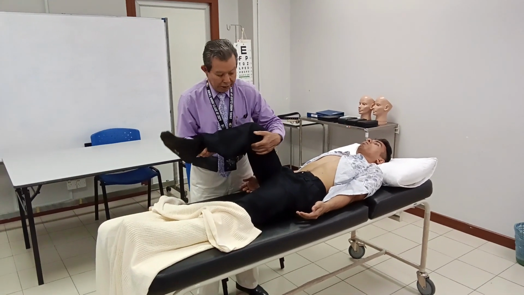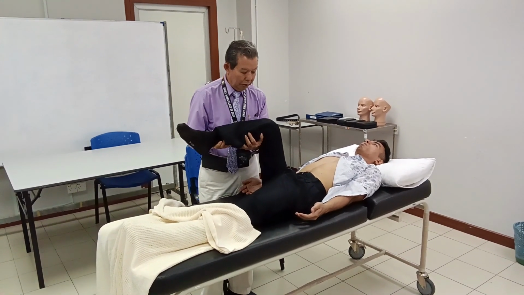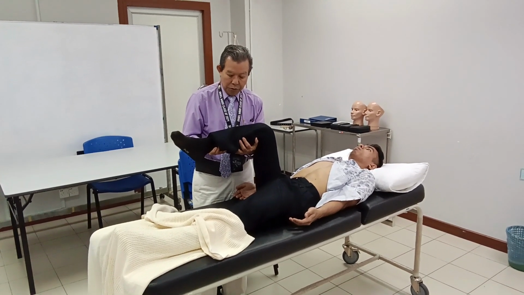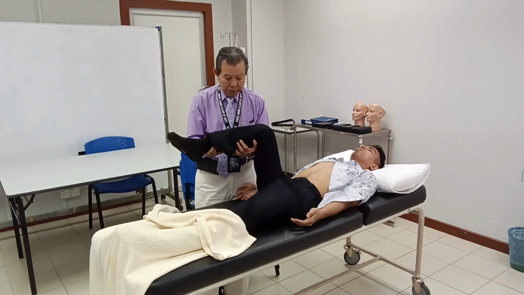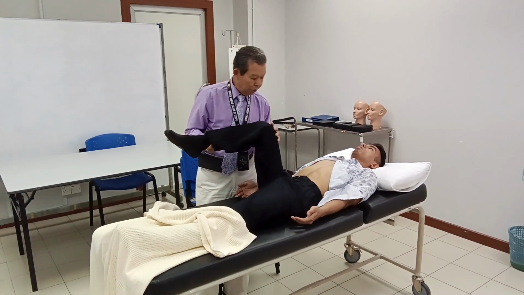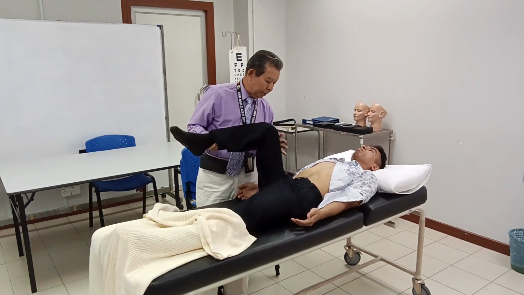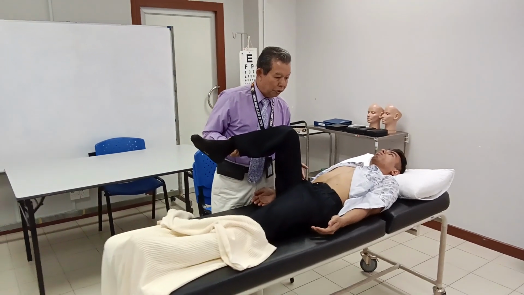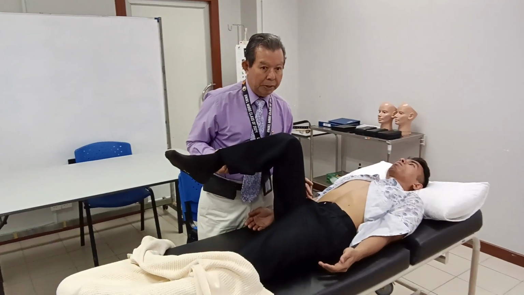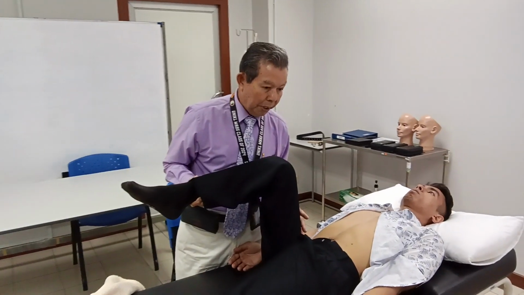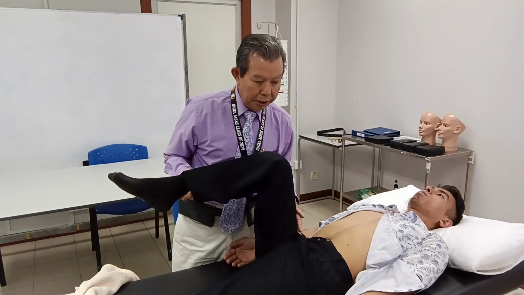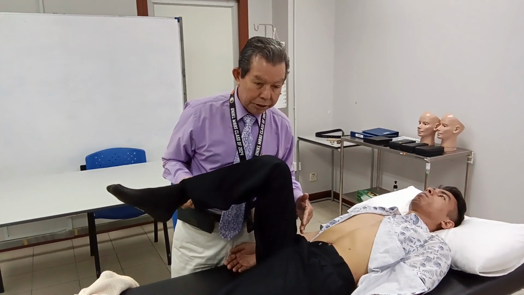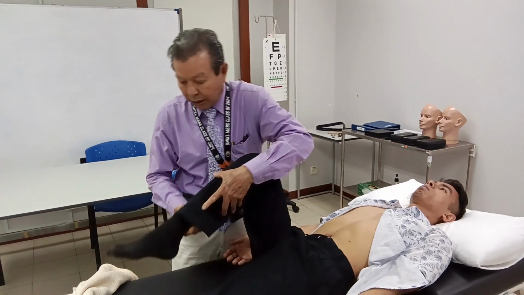Right angle, okay. By right angle, bending the knee and hip, I am going to turn lateralwards. So now he's making his hip joint medial rotation. By that time, he's contracting his obturator muscle already. If he is painful, this obturator test is positive, meaning the appendix is pelvis type. Okay, these are 2 tests.